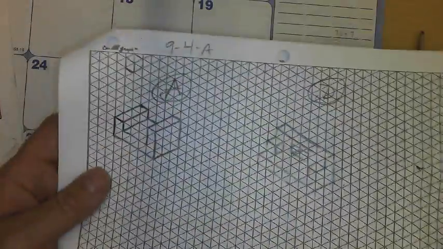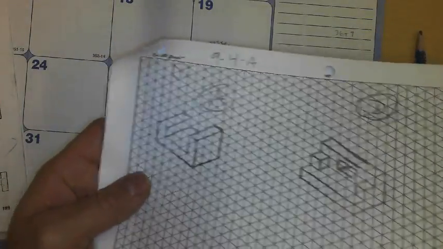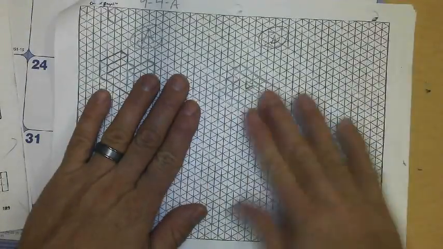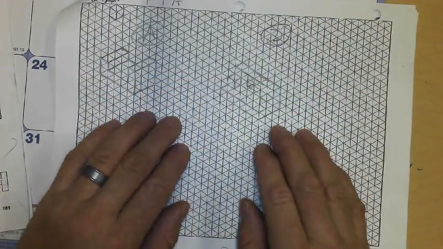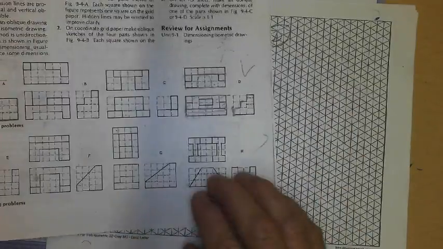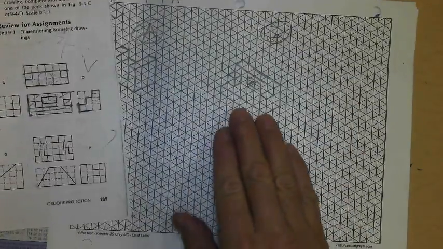I hope this helped you out. I hope you get a good idea of what the sketching on 3D paper is, and the benefits of seeing a shape in 2D and then in 3D, and how it can give you a better picture when you're building or constructing something. Okay, so good luck with that. That'll finish off your drafting, I do believe.